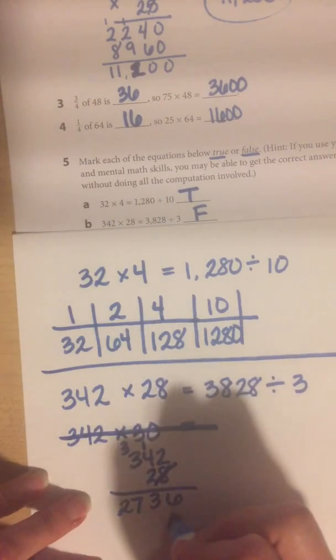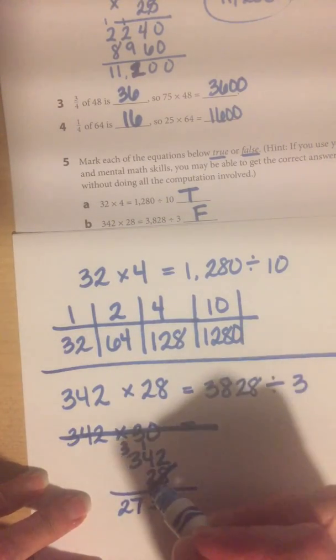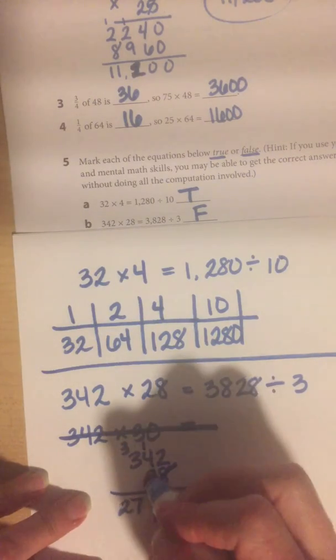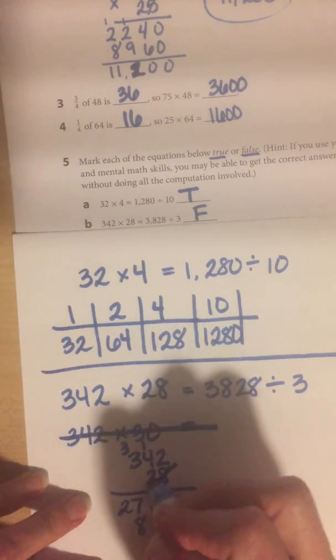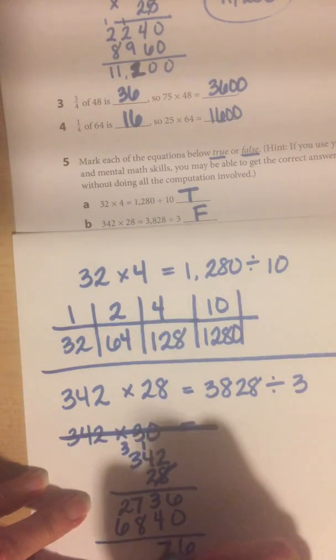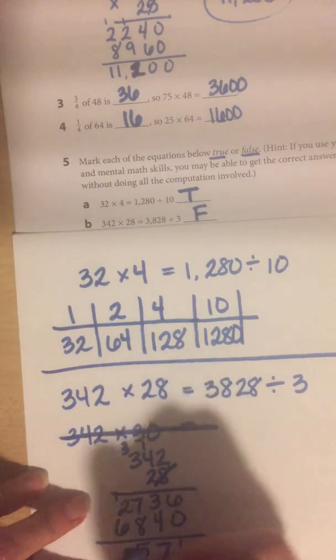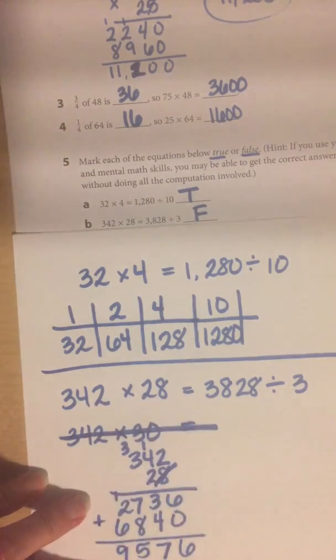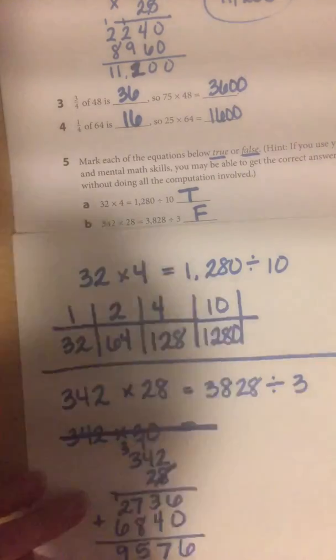I'm going to cross that off, drop my 0 to move over one place value. 2 times 2 is 4. 2 times 4 is 8. 2 times 3 is 6. Then 6, 7, 15, and 9. 9,576.